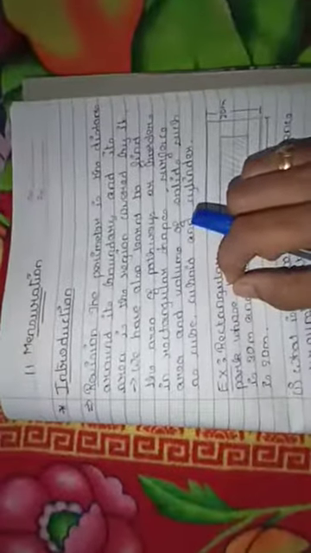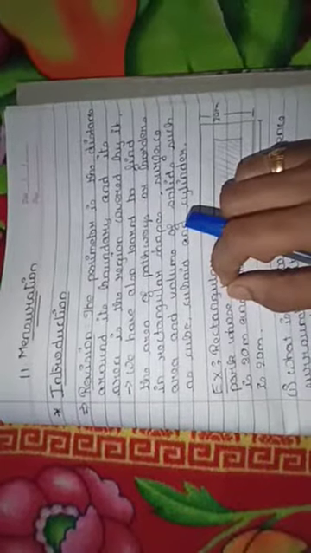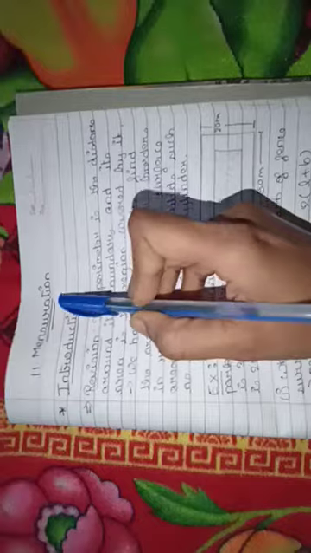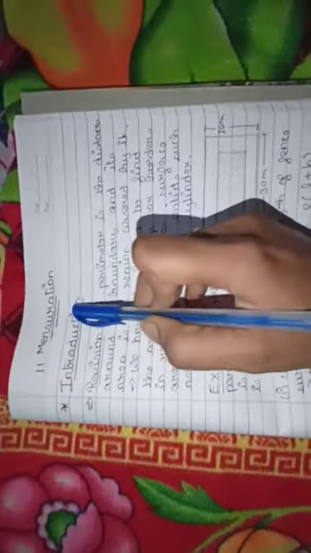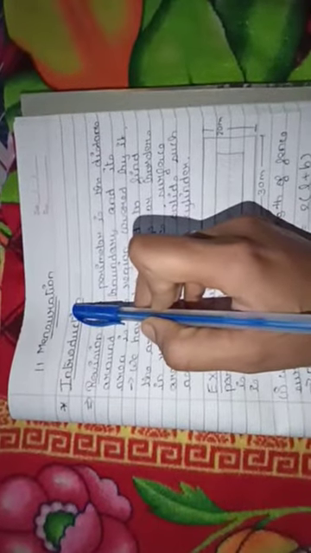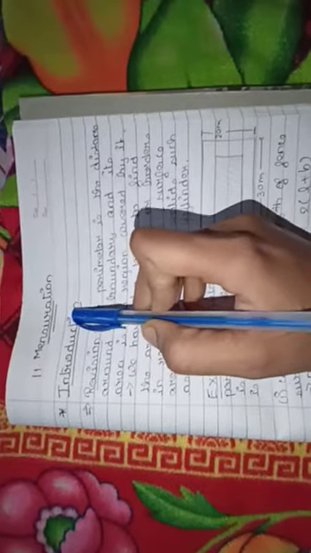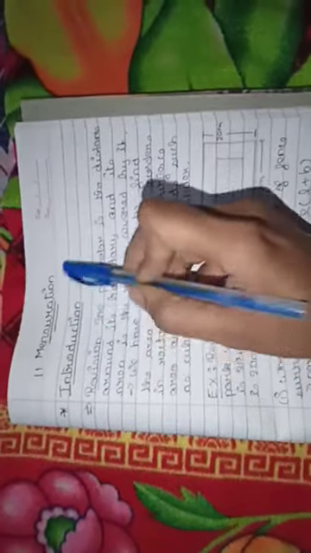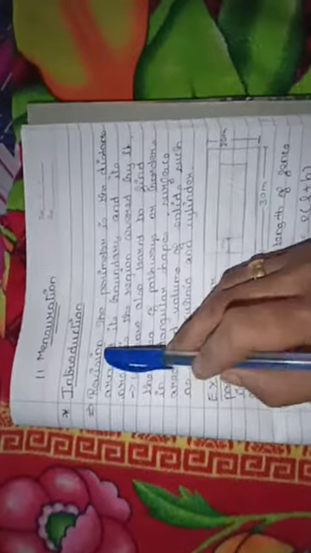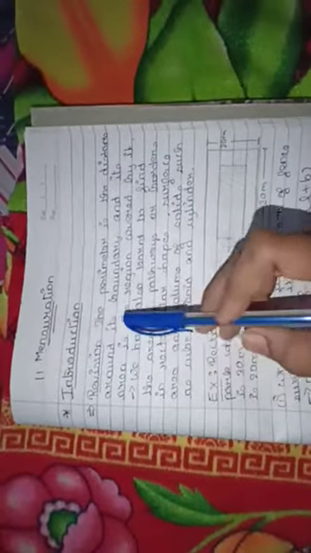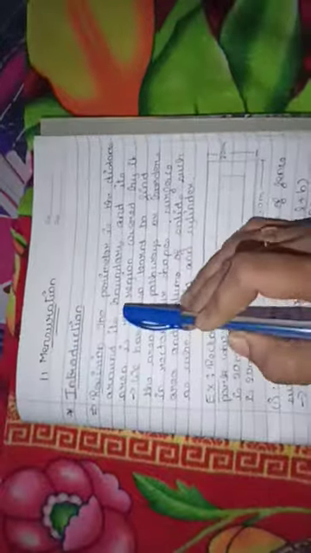Good morning, students. Today we will start with a new chapter, that is 11, mensuration. What is the exact meaning of mensuration? Mensuration means measurement. So, measurement of any particular figure comes under mensuration. So, let's start with an introduction, and first is our revision part.